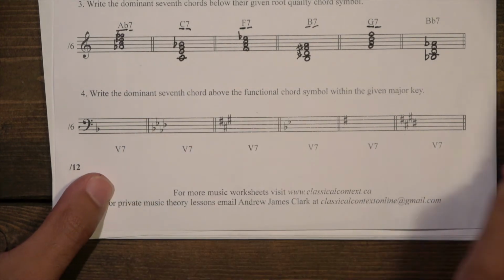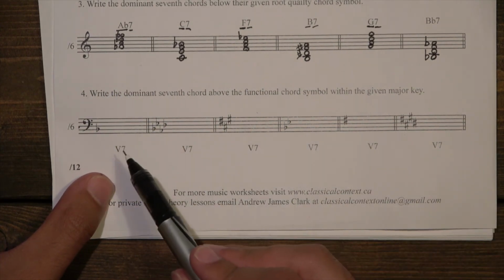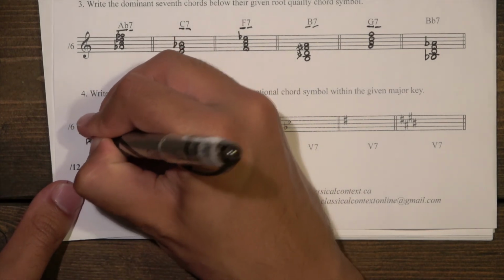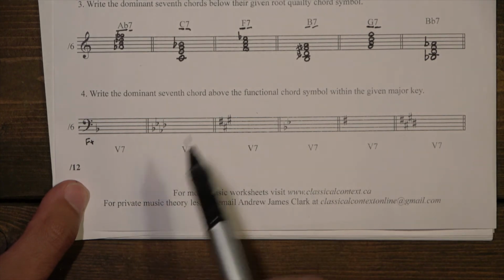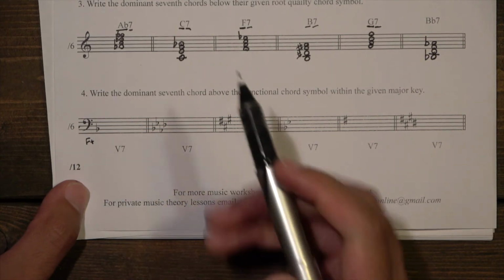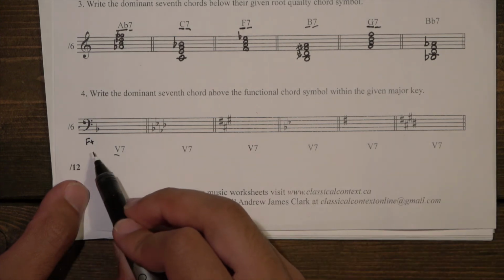So the root isn't given to us the way it is in root quality chord symbols. We have to find the roots ourselves. So I know that this is F major. I'll write it over there to remind myself, because I'm forgetful. Now, the dominant 7th of F major. So what's the dominant note of F major? We have to find the root.